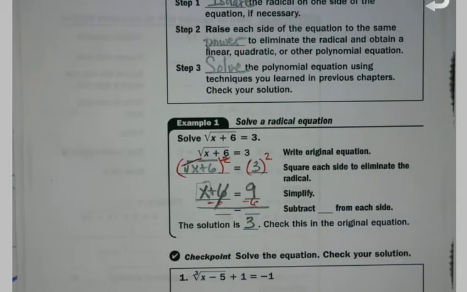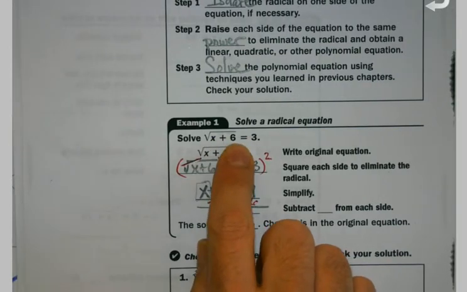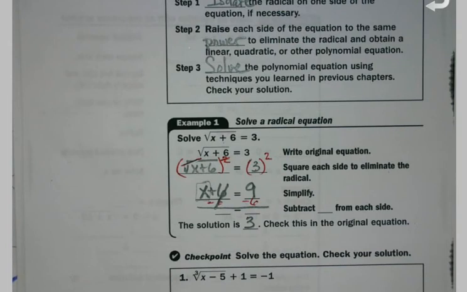Now, am I going to force you to check all of these? No. I will not. But you could if you wanted to, because then you could plug the 3 in and go, oh, 3 plus 6 is 9. Square root of 9 is 3. Okay, I did it right.